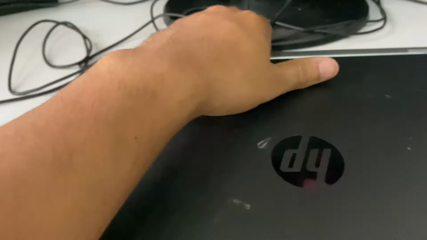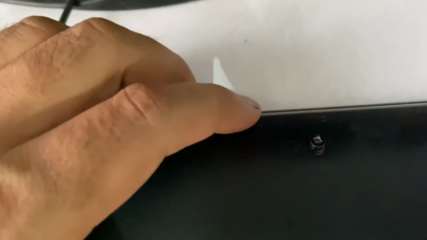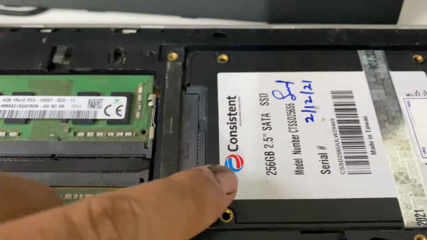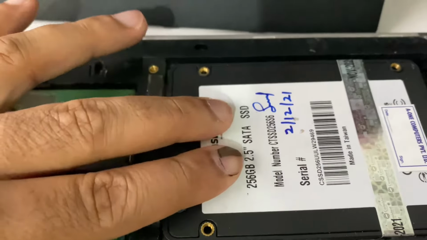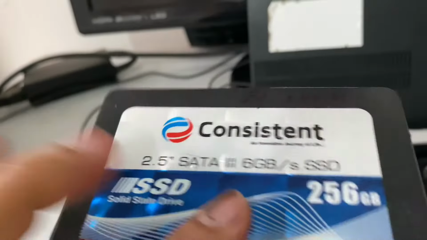Now open the back panel of your laptop. So this is a screw I have in my laptop. Open your laptop from the back side, and here you can see this is my hard drive. I will unplug my hard drive. So this is the hard drive I have.